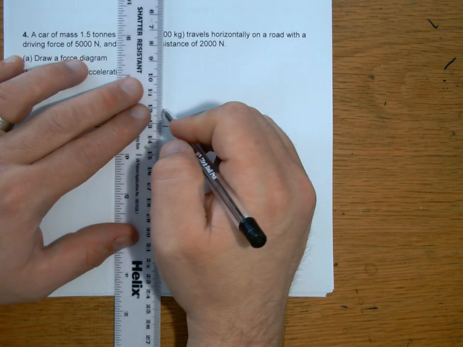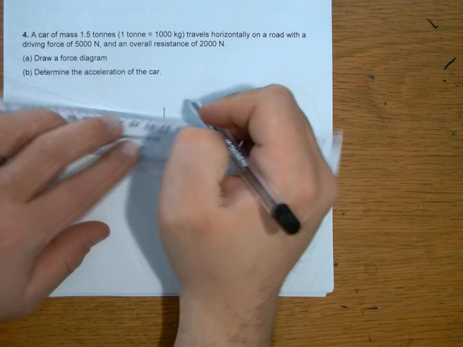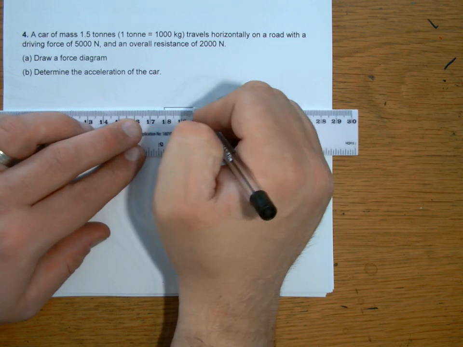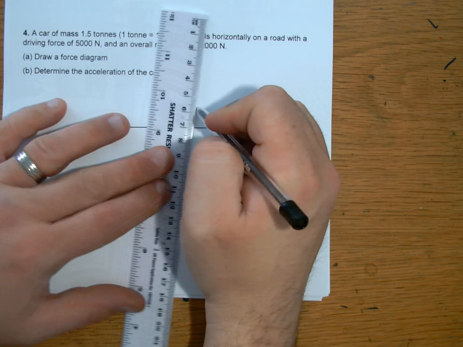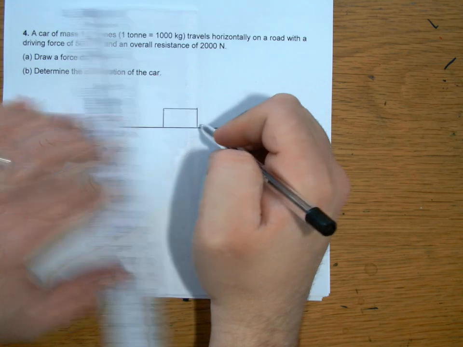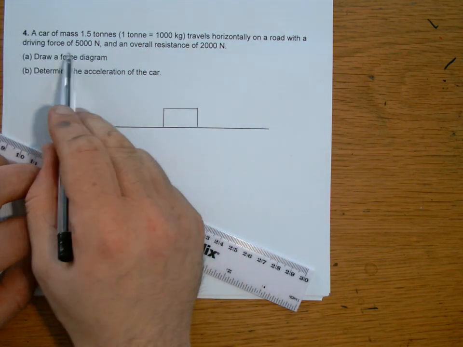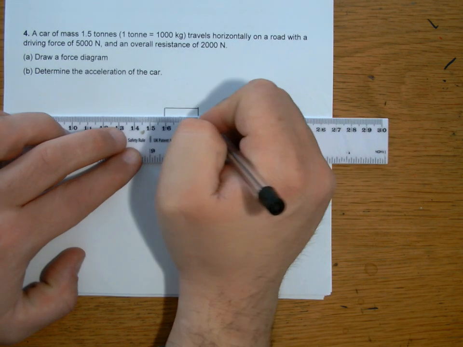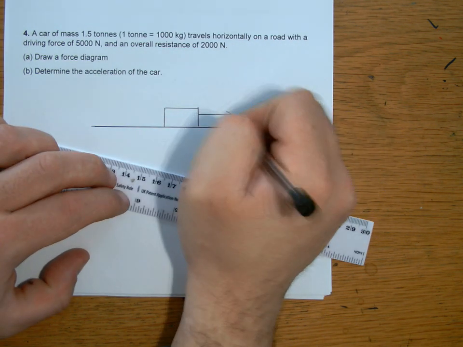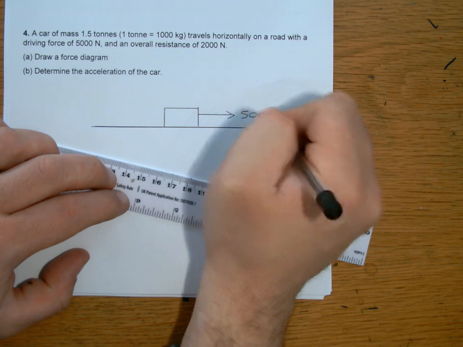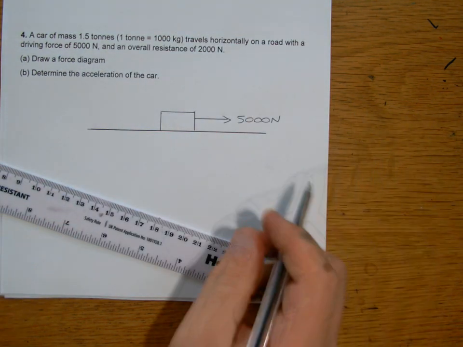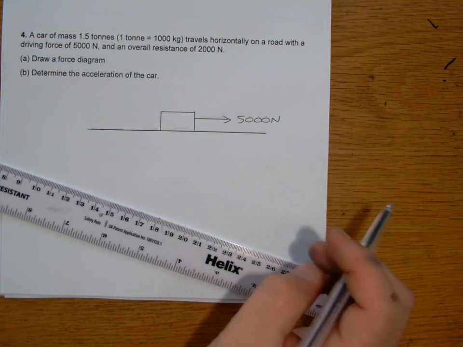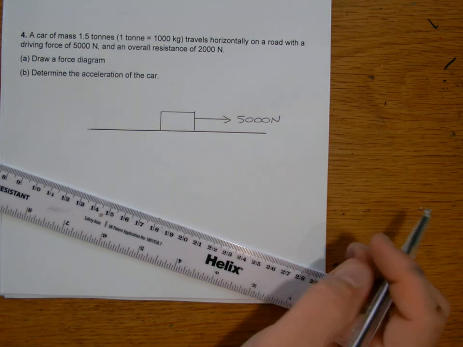So we've got our car, and we can just model it as a box. That would be absolutely fine. So we need to draw all the forces in. Now, it says here it's got a driving force of 5,000 newtons. So let's just assume it's going to the right. So it's got a 5,000 newton force. It's the engine that's creating this push, this driving force forward of 5,000.